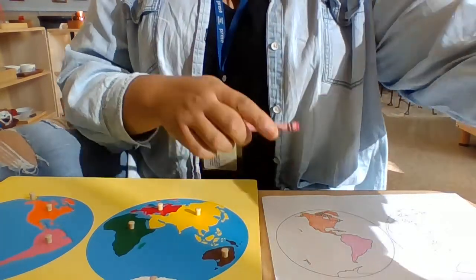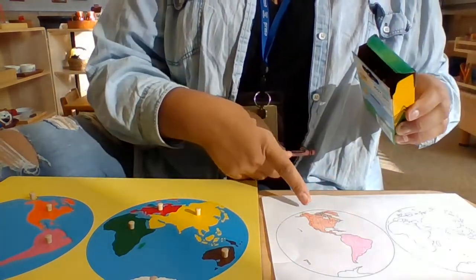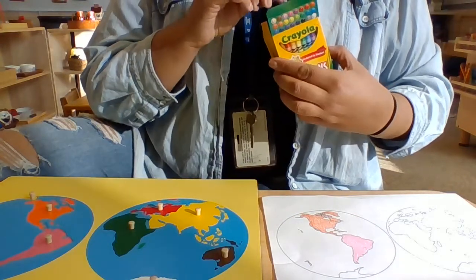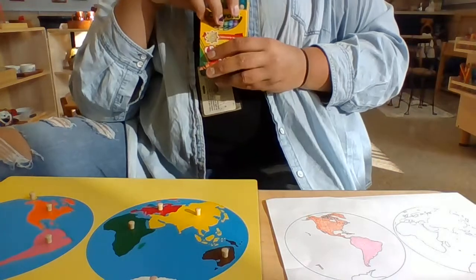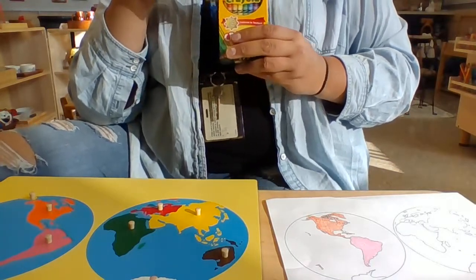Okay, North America, South America, my little part of Asia, and then Antarctica is white. So I'm going to leave it blank.